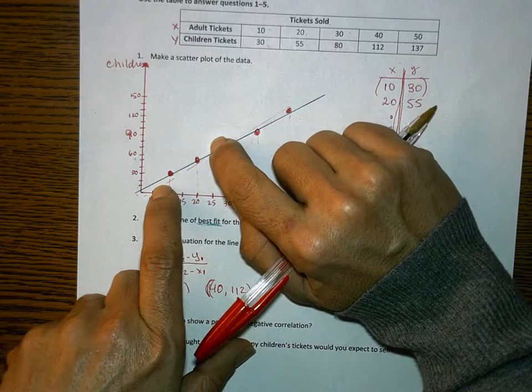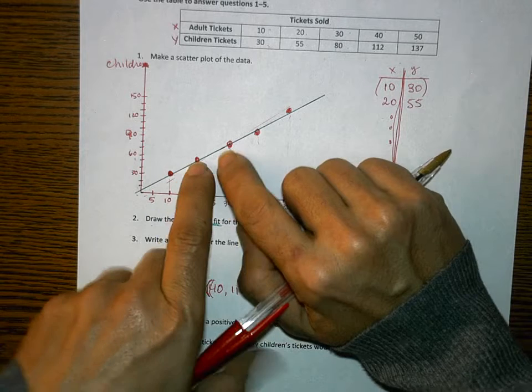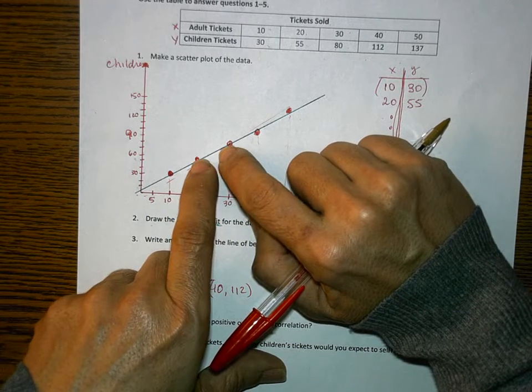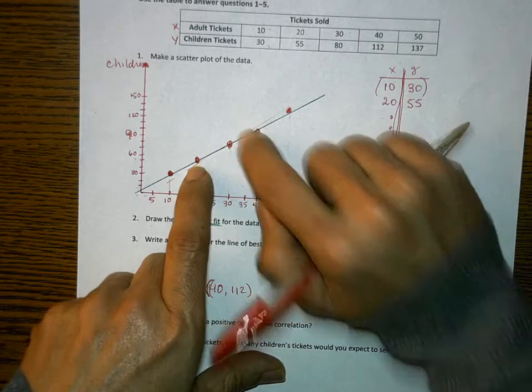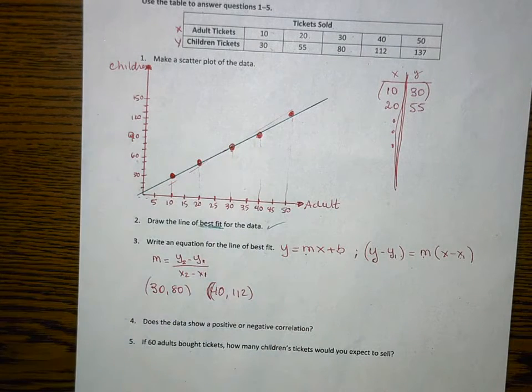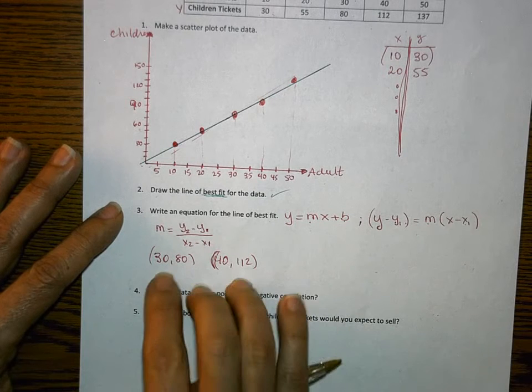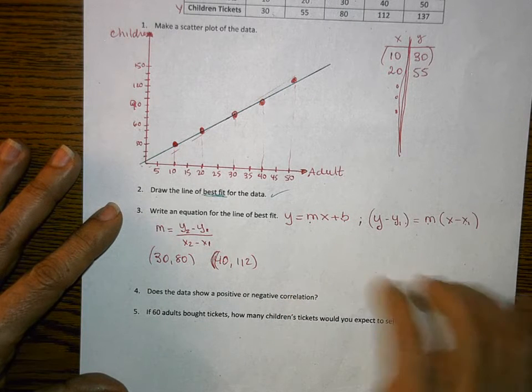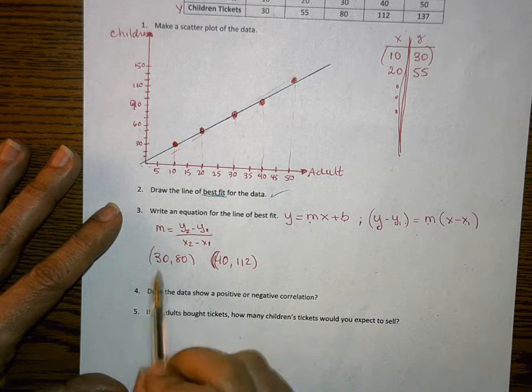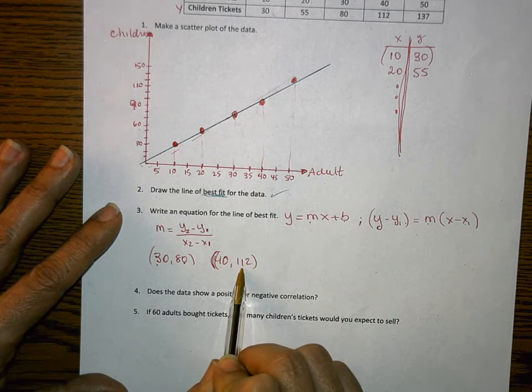It will be different than someone that picked the second 2 points. That means you're only going to get a slope between those 2 points. So each slope is going to be different according to the points you pick. That's why I asked you, please pick the same points as me so we can check that we're doing the work the same way and we're getting the same answer. I'm going to go with 30, 80 and 40, 112.